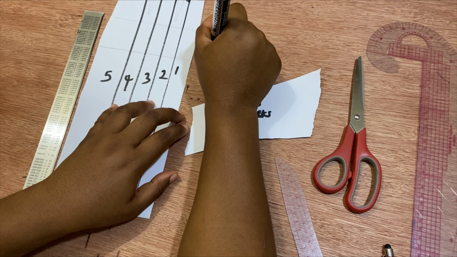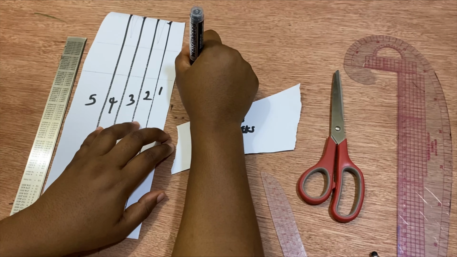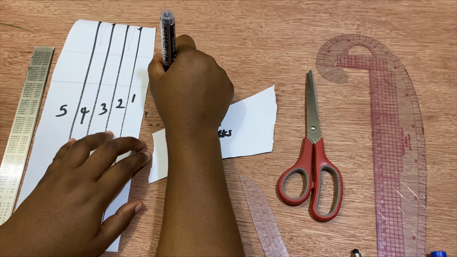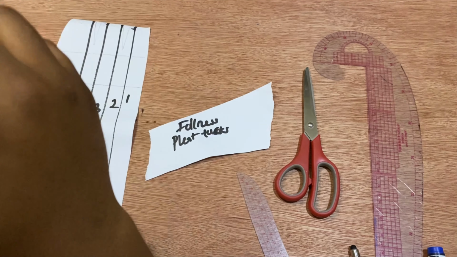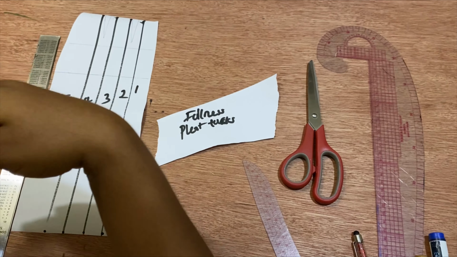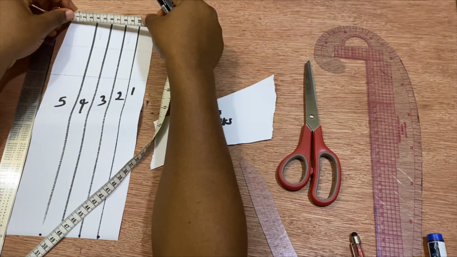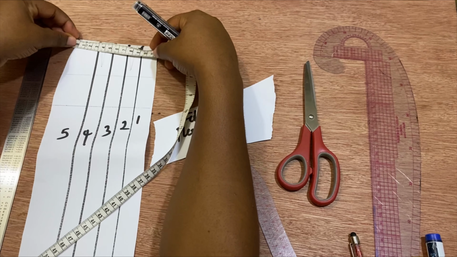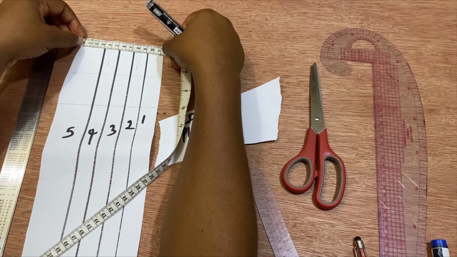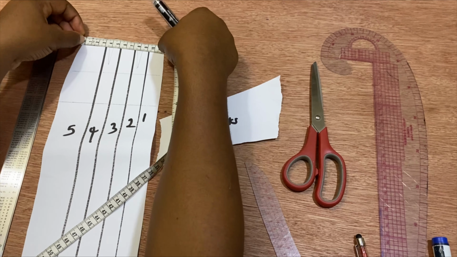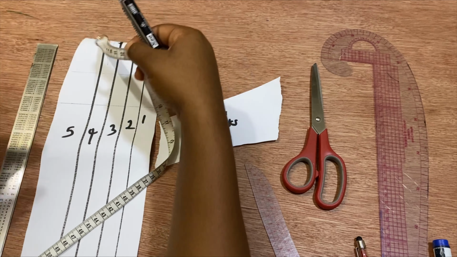So I'm going to explain that again. Whatever the hip or the waist measurement is, you times it by 3 or 4. I'm going to measure what I have here and then times it by 3. On my waist, from center front to the side, I have 11.5.